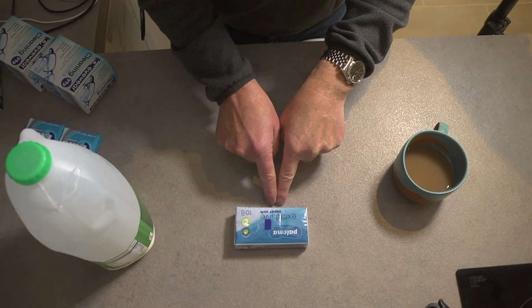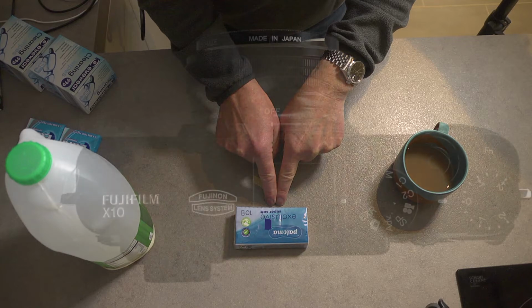Whoa, hang on. I don't understand what's going on here. Can we put some sort of outline of a camera down so I can understand how this actually works? Ah, now that's better. Carry on.